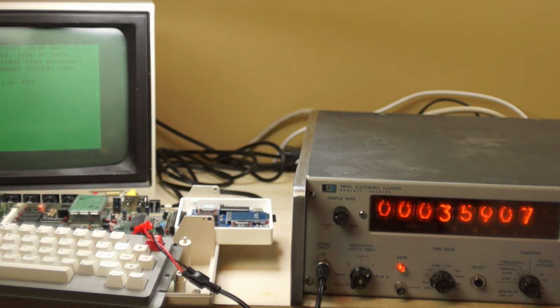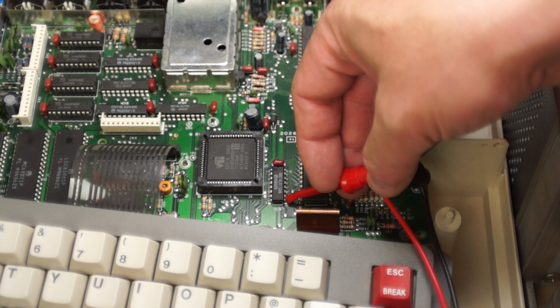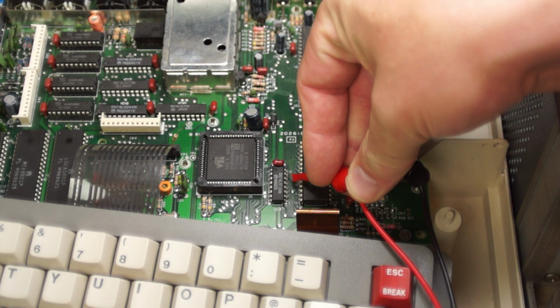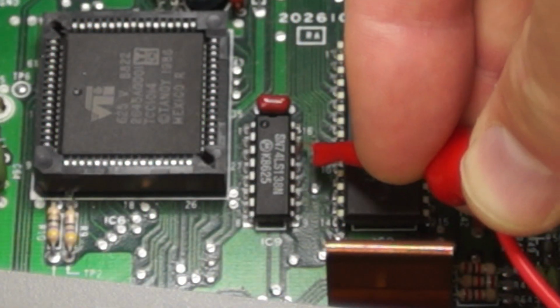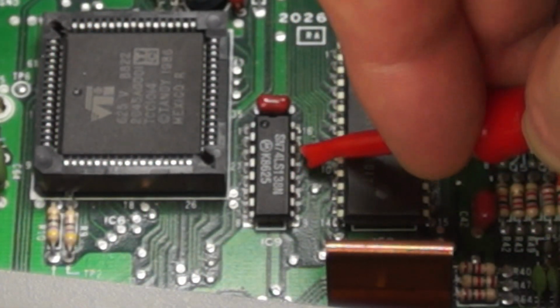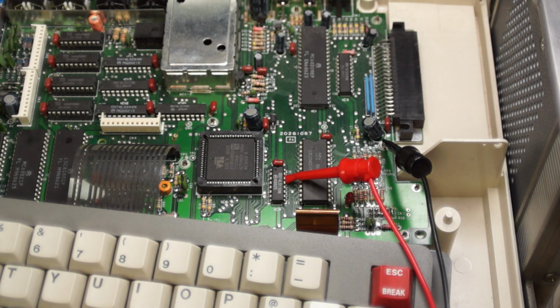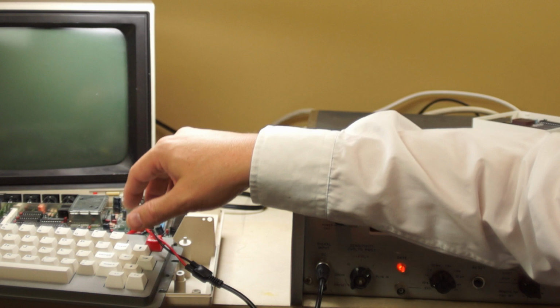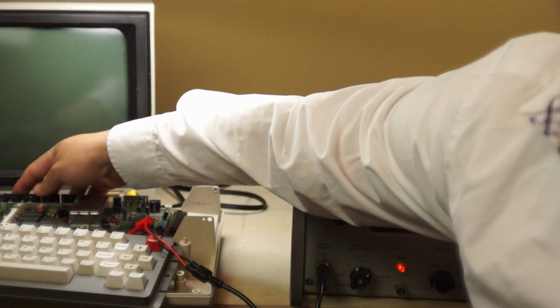Let's try the CTS line and see what we get. Okay, so we had it on the SCS line there. Now let's put it on the CTS line. Clip that around there. And I think we're good. Let's see what we get. Okay, here's the CTS line. Let's power up the Coco.